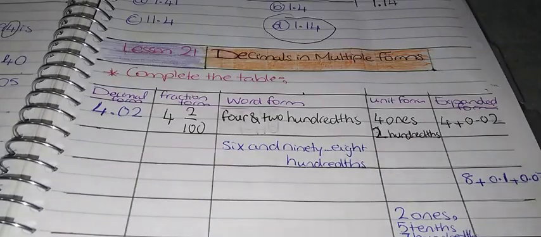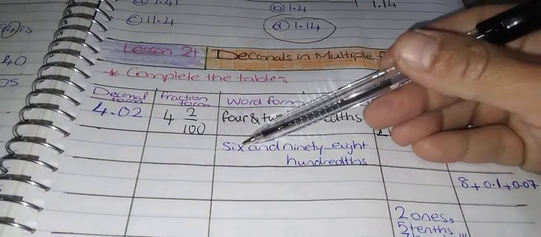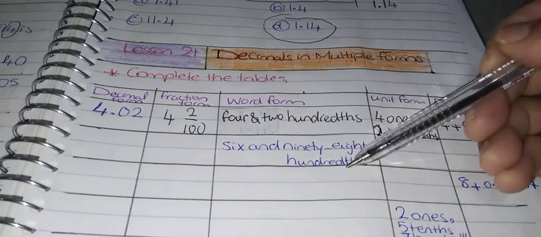Here, the word form is 6 and 98 hundredths. So the decimal will be 6.98. The fraction form is 6 and 98 over 100. The word form is 6 and 98 hundredths.